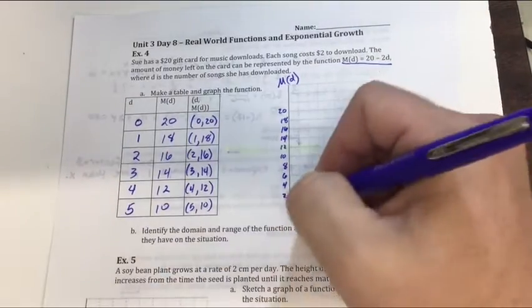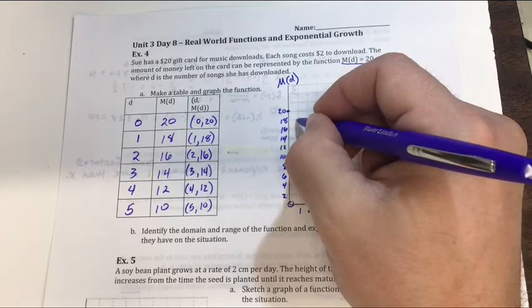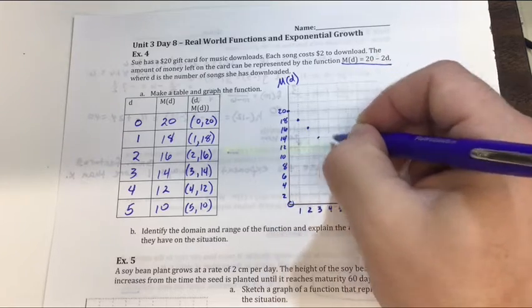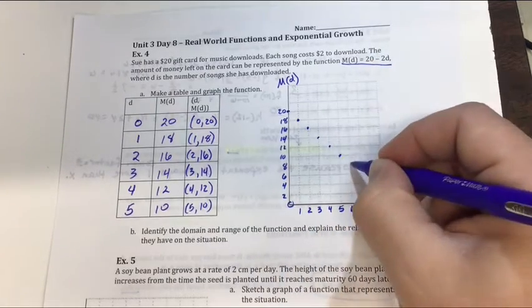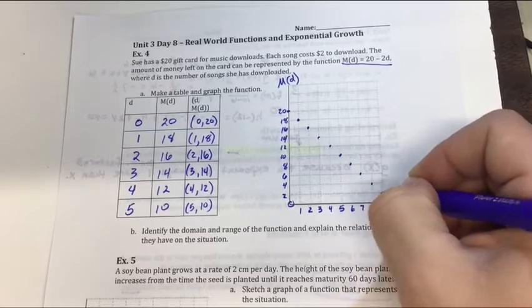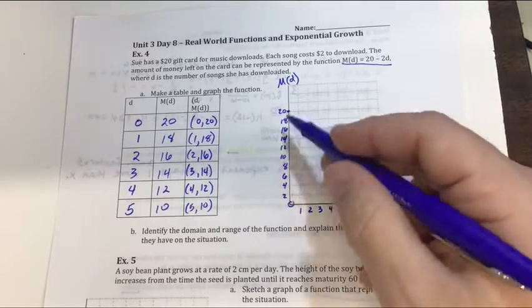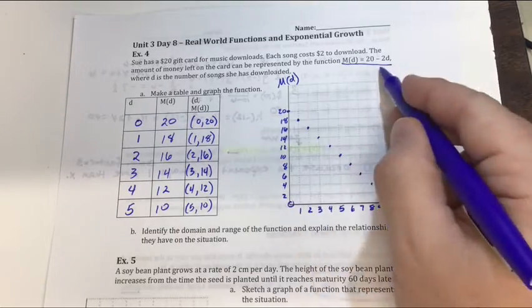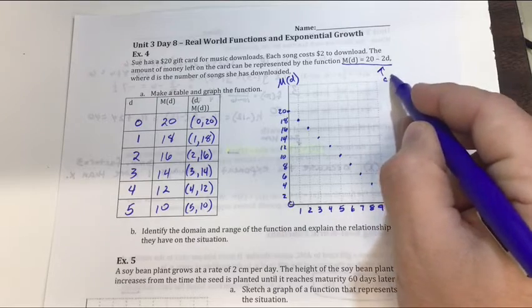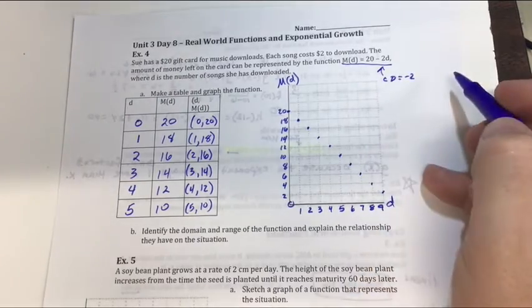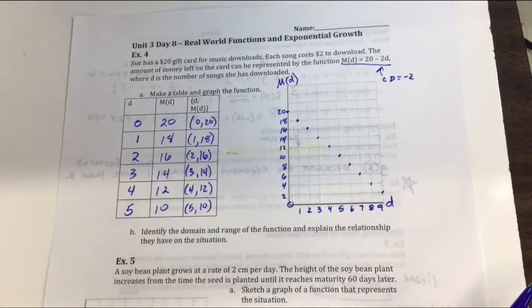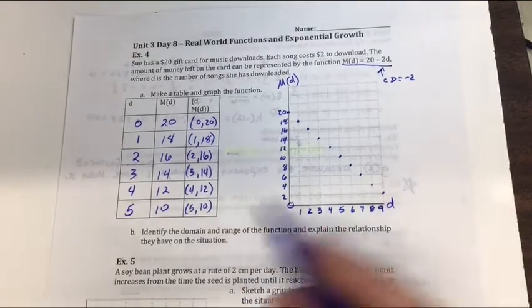So I start plotting these points, 0, 20, 1, 18, and so on and so forth. It looks like my scale is dropping down 1 every time I go to the right, but remember I'm counting by 2's. So your common difference there is -2. Okay, so we've graphed our function. Now we need to identify this.